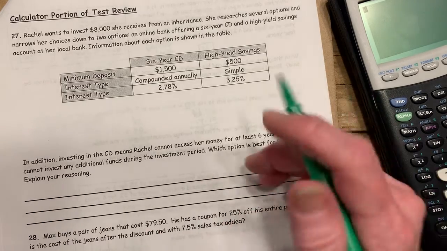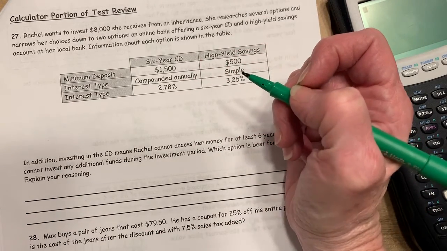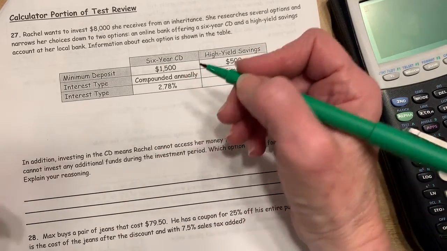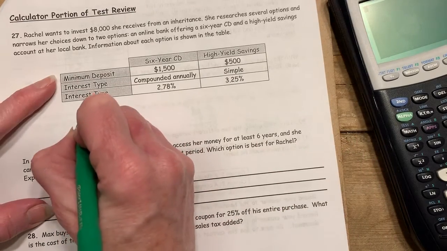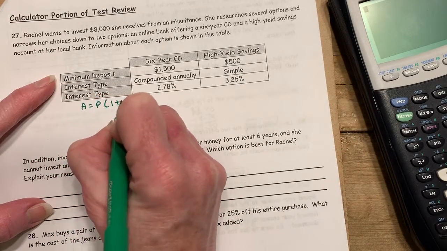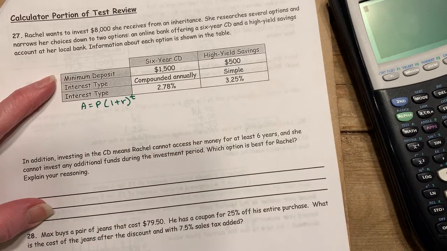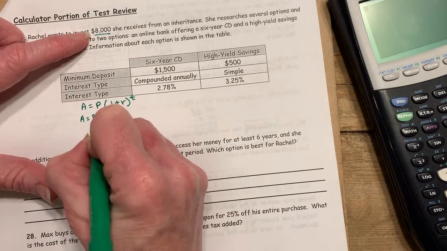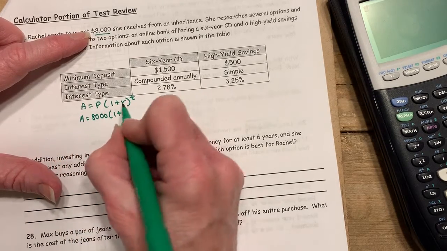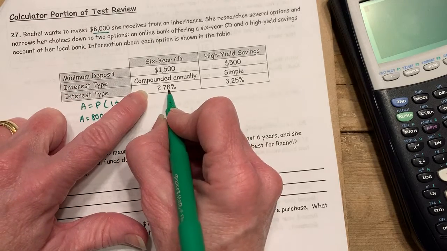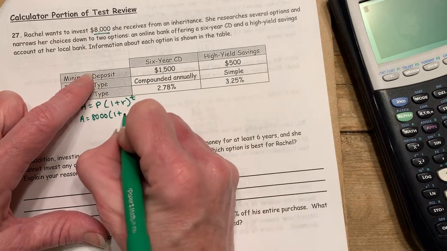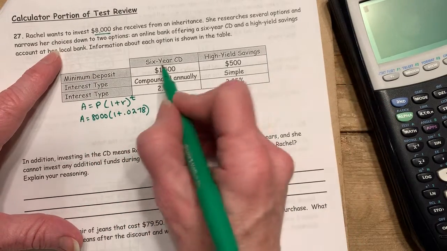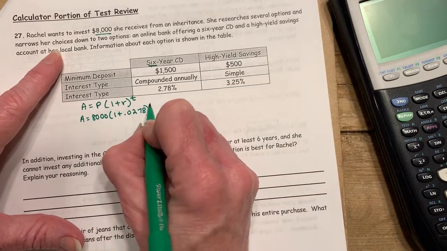Explain your reasoning. All right, so I need to compare both of these. In the first one, she's using compounded interest, so I'm going to have to use the compound interest formula, which is A equals P times (1 plus R) to the T. The principal in this case is what she wants to invest, which is $8,000. The R is the rate. For this CD, if I move my decimal 2 places, it's going to be 0.0278. And then she's going to leave it in for 6 years, so that would be 6 here.